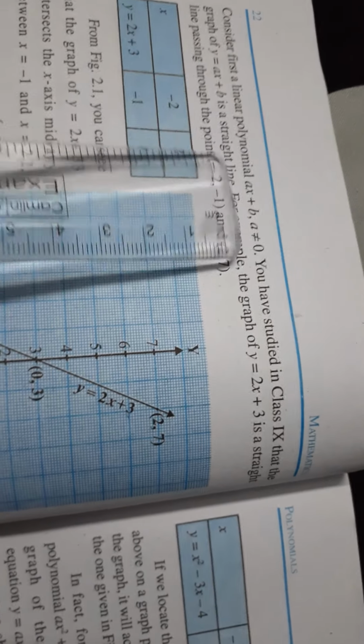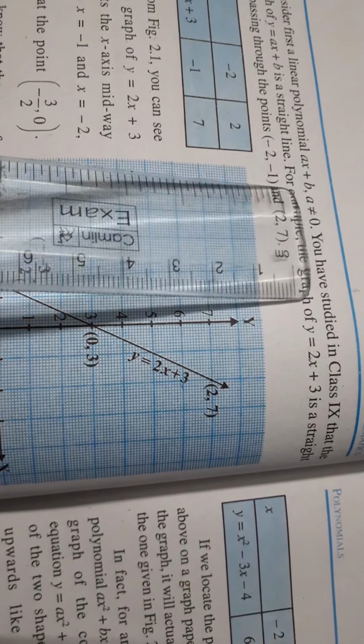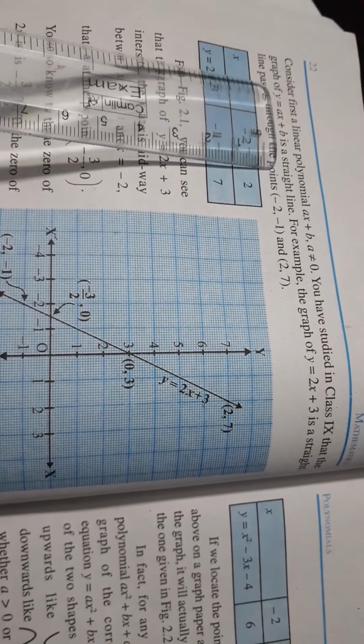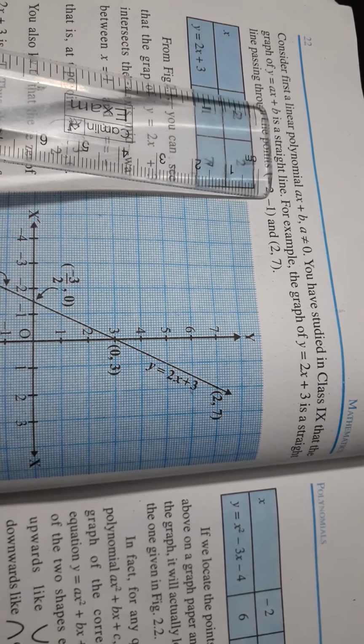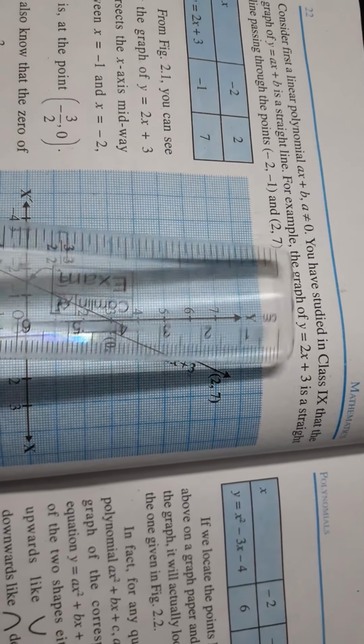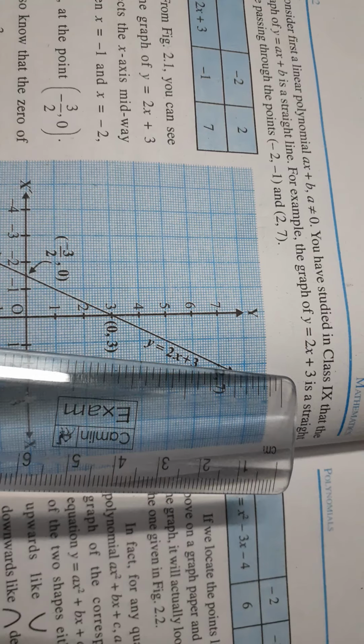First, consider a linear polynomial ax plus b, a is not equal to 0. The graph y equal to ax plus b. For example, the graph of y equal to 2x plus 3.